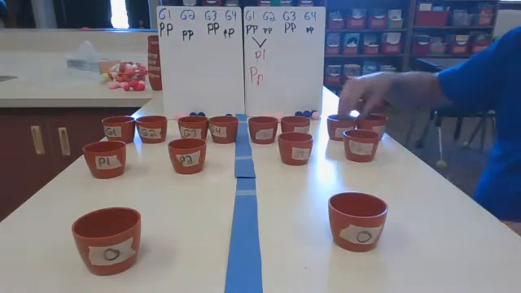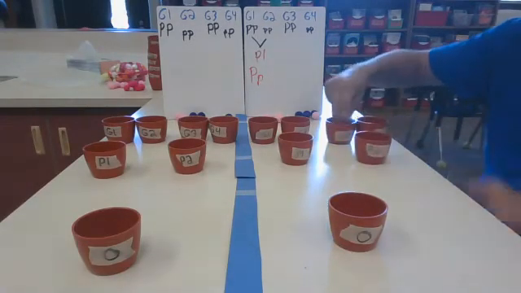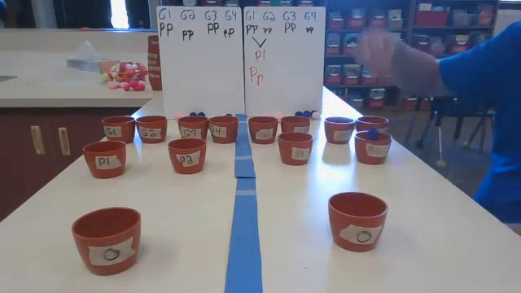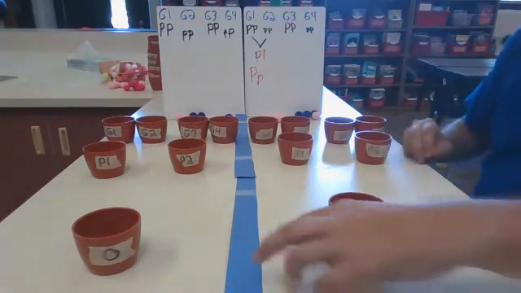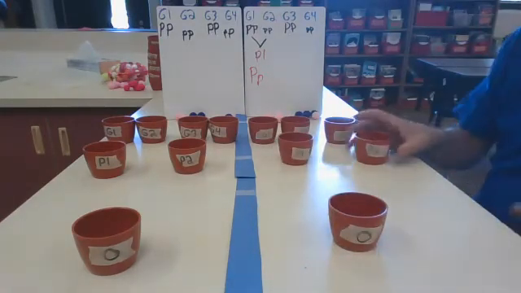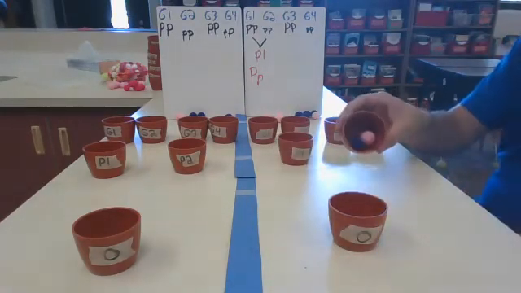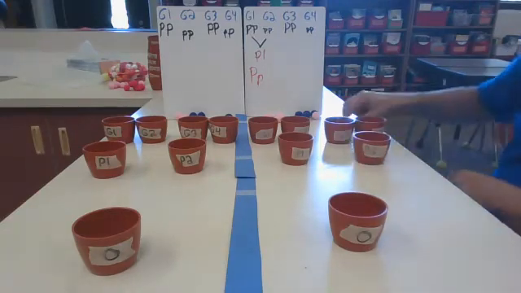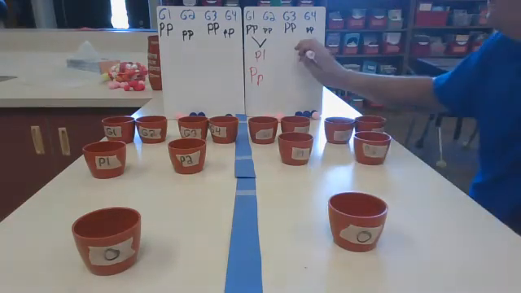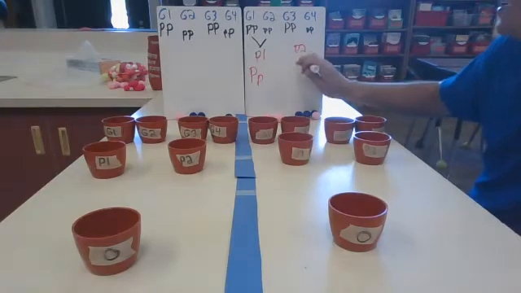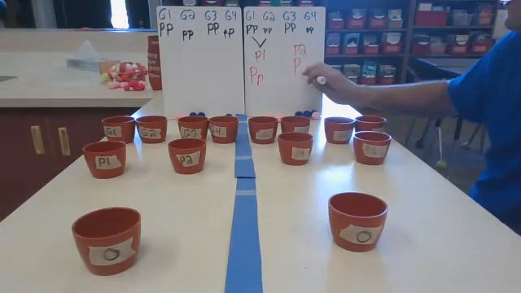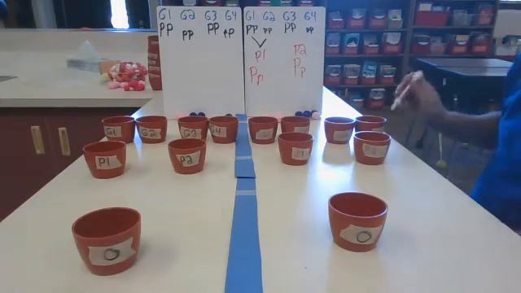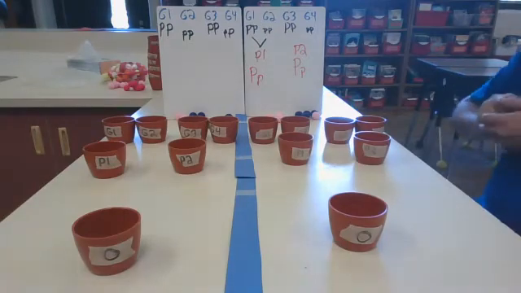Now, for this side, grandparents 3 and 4, they each give up 1 and another one. Whoop. That's the slippery one. All right, and we ended up with the same exact thing, 1 purple and 1 pink. So parent number 2 ends up with the exact same thing, 1 capital dominant, 1 lowercase recessive trait. So 1 purple and 1 pink.